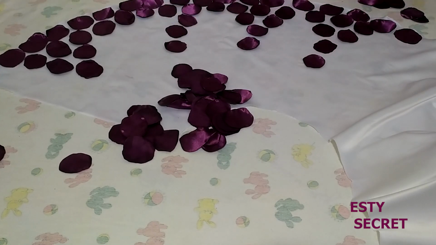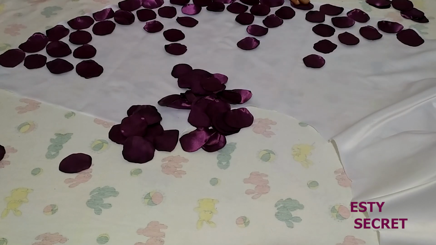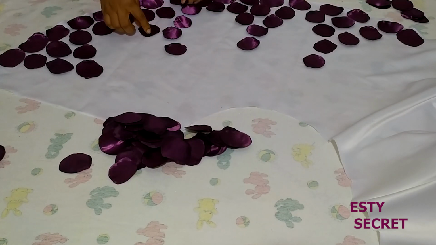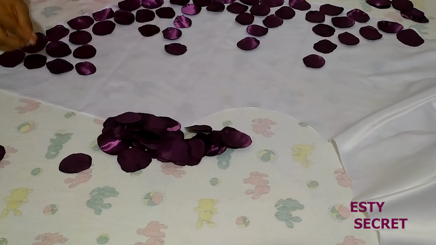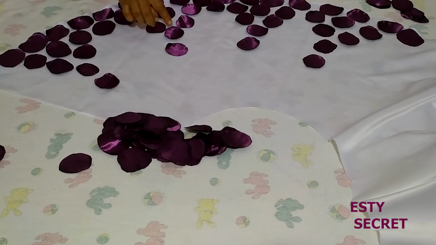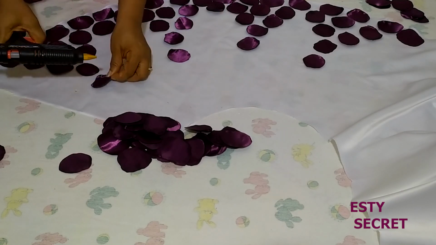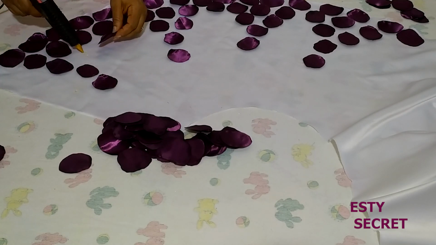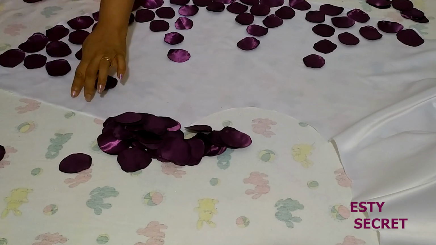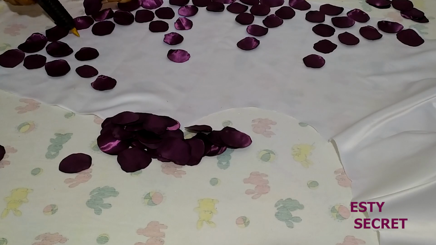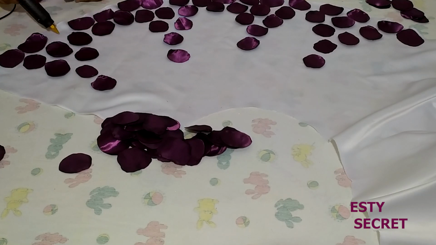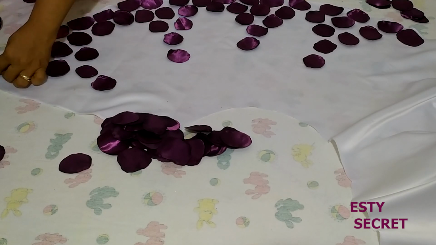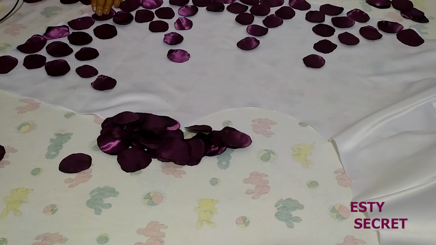So next is for me to go in with my glue gun. Yes, I'm using a glue gun to attach these. So I just put glue from the hot glue gun, and basically have my petals in place using it. So I'm going to keep going, and I'll do it for all.